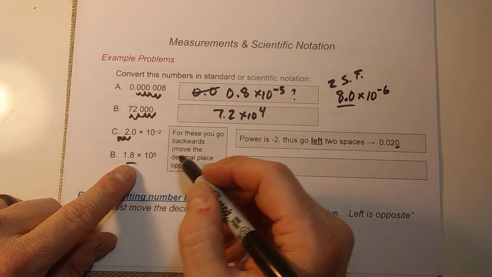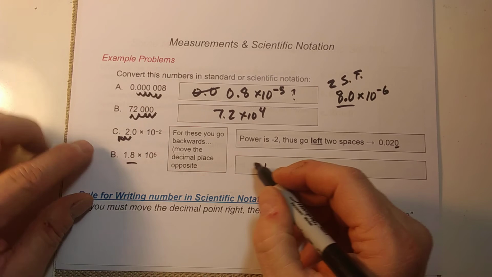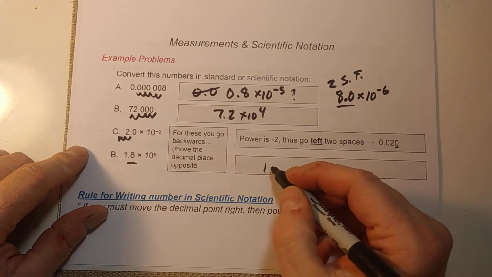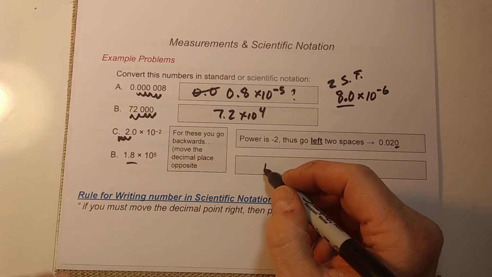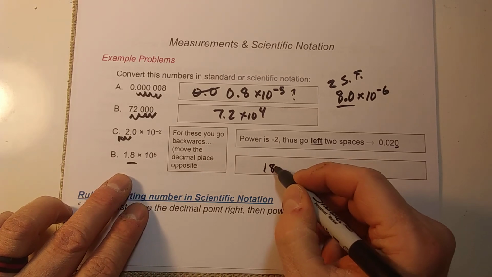And 1.8 times 10 to the 5th. This one's going to be a little bit harder to keep sig figs because I'm going to have to add a lot of zeros behind. So we're really not going to consider that for this case here. We're not going to keep the same sig figs. We just can't. So I'm just going to put those 4 zeros I would have.